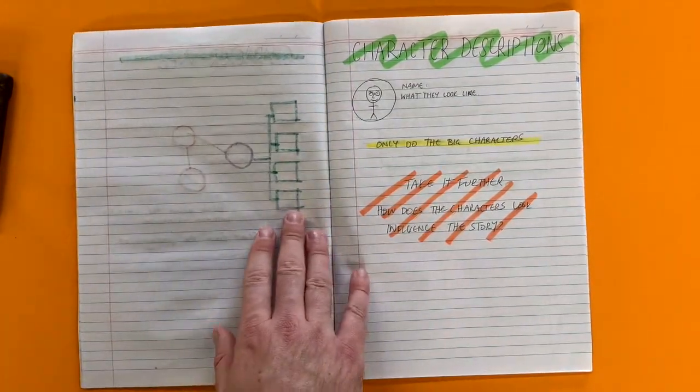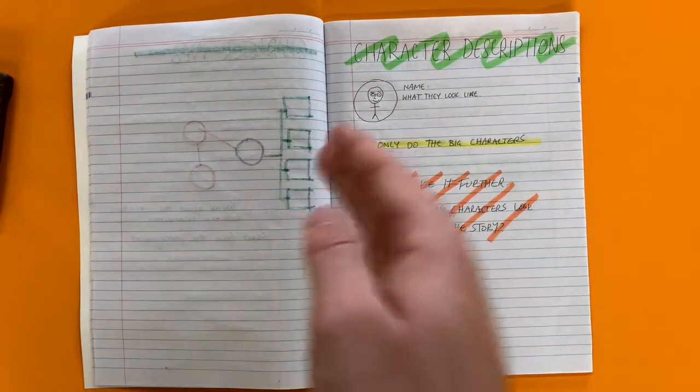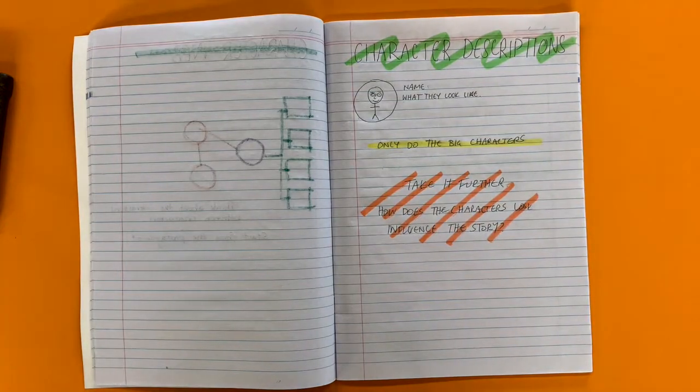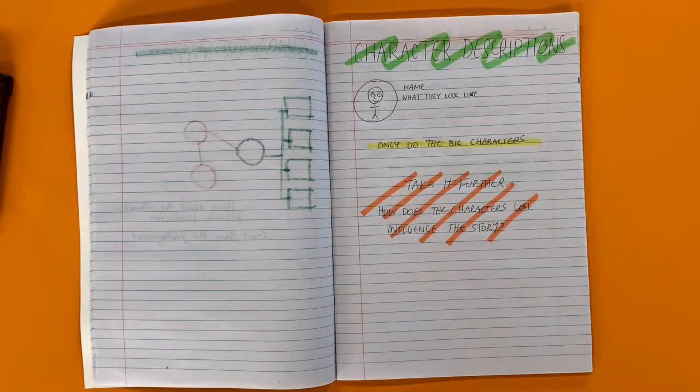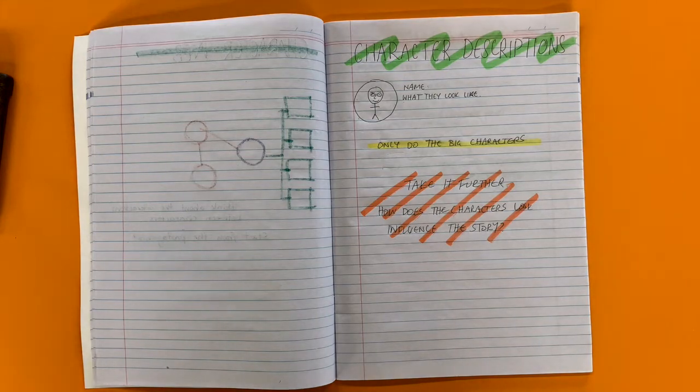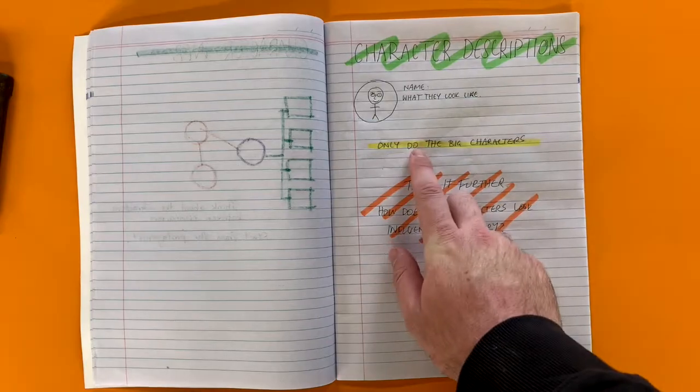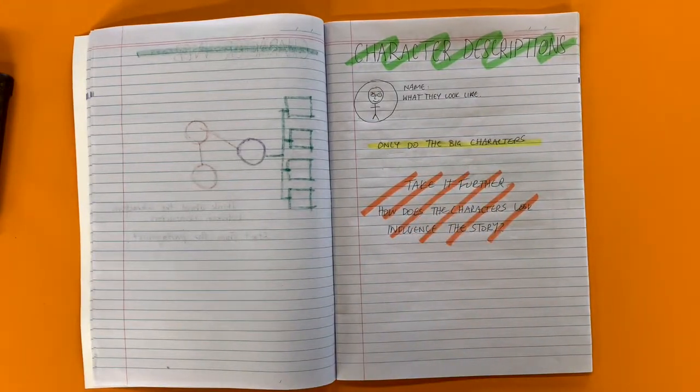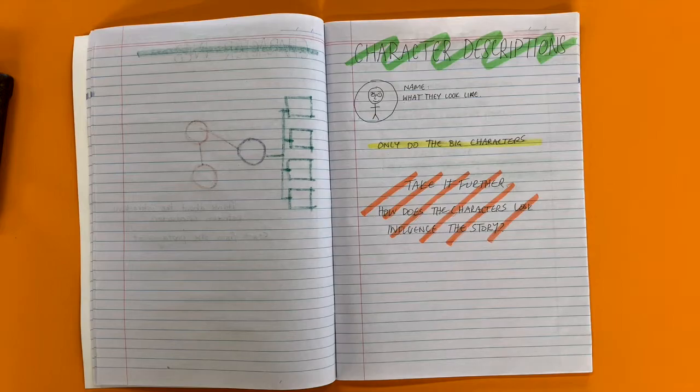Additionally, it's important for us to make sure that we clearly know who the characters are and what they're about. Character descriptions are an important part of understanding a novel, but at the same time, I wouldn't invest too much time in them. Just focus on the big characters. So for example, it might be the protagonist. We might just write their name and what they look like. And we might only do that for a couple of other major characters in the text.